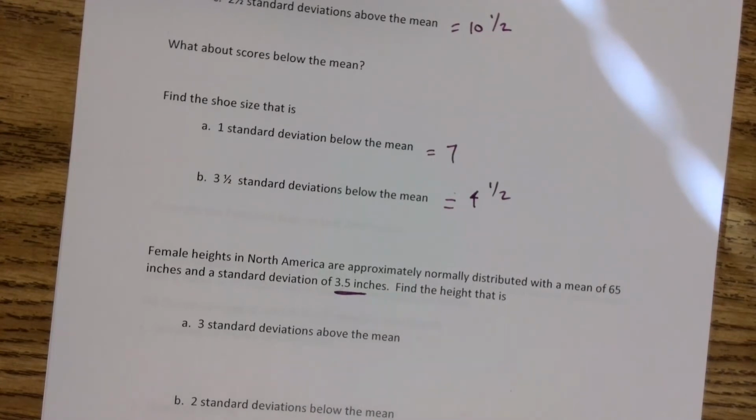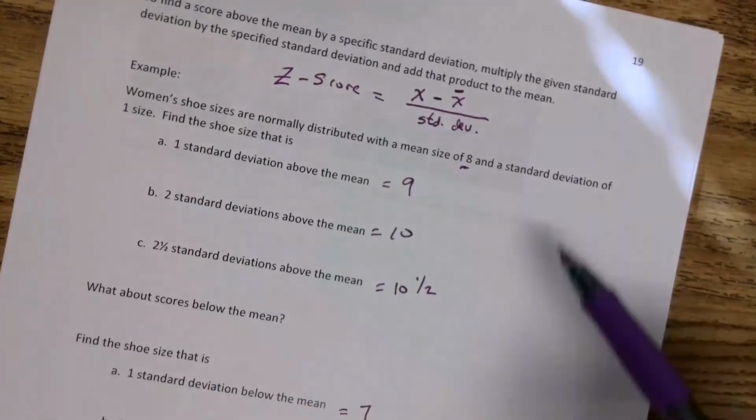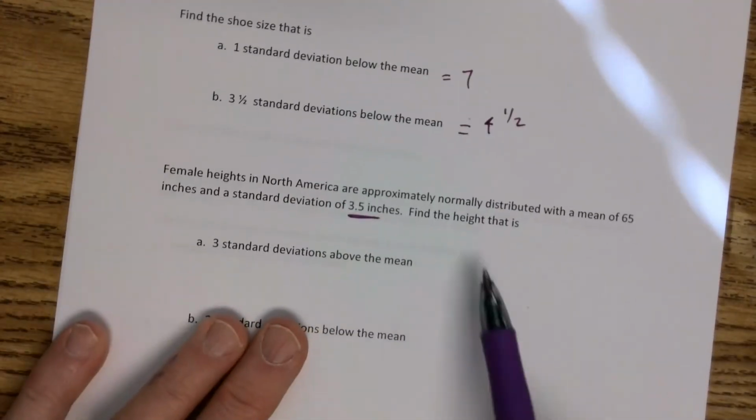Oh, the standard deviation. So this is a bad one because the standard deviation is 1. But we'll figure it out. Here we go. Here's the standard deviation of 3.5.